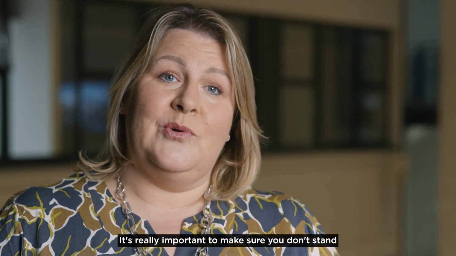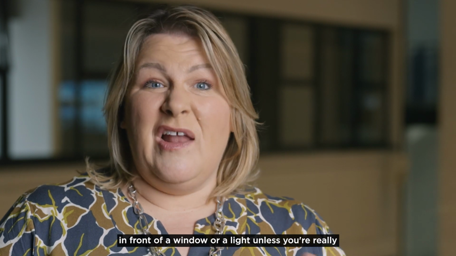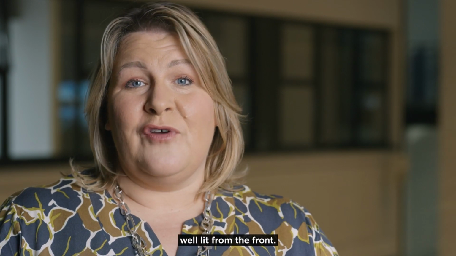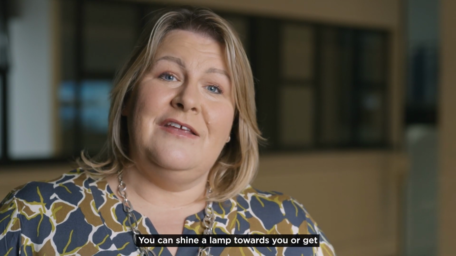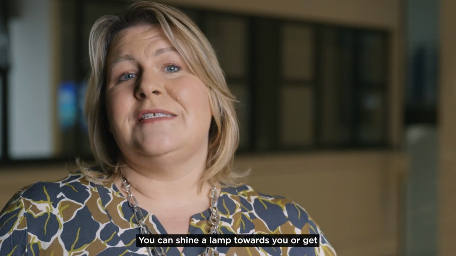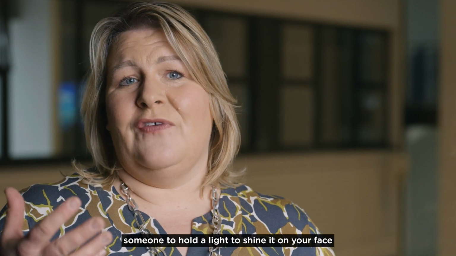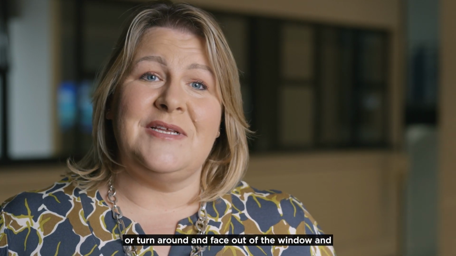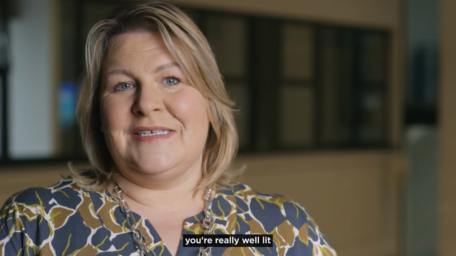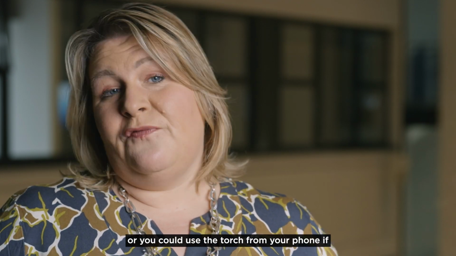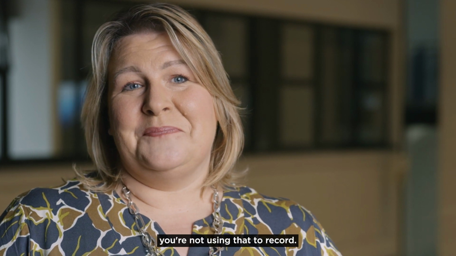It's really important to make sure you don't stand in front of a window or a light unless you're really well lit from the front. Otherwise, you'll just be a silhouette. So make sure you're lit from the front. You can shine a lamp towards you or get someone to hold a light to shine it on your face, or turn around and face out of the window and have daylight shining on you. So that'll make sure you're really well lit. Or you could use the torch from your phone if you're not using that to record.